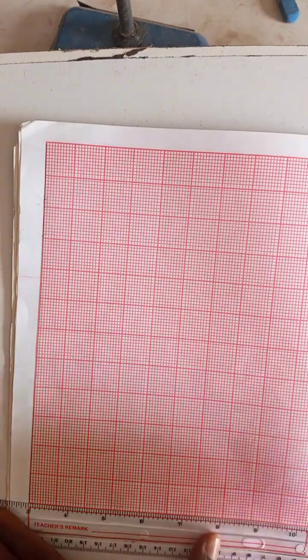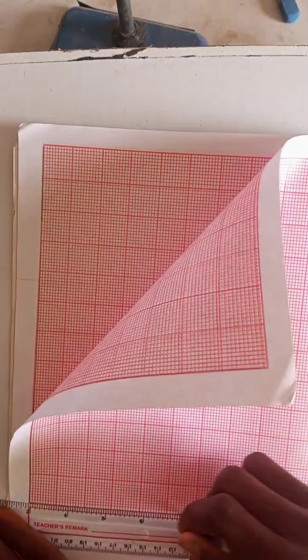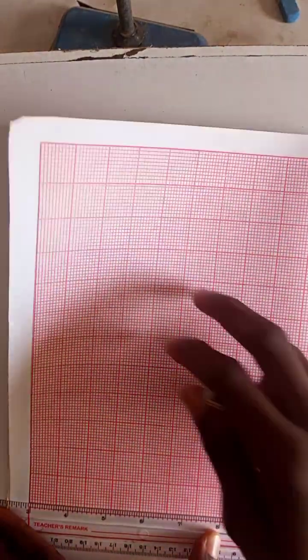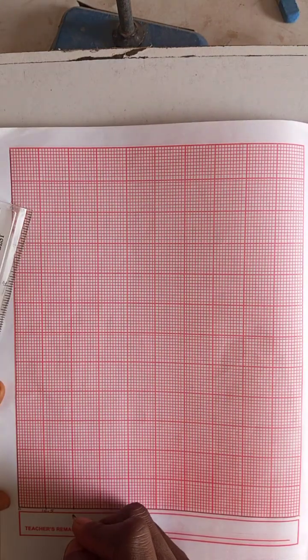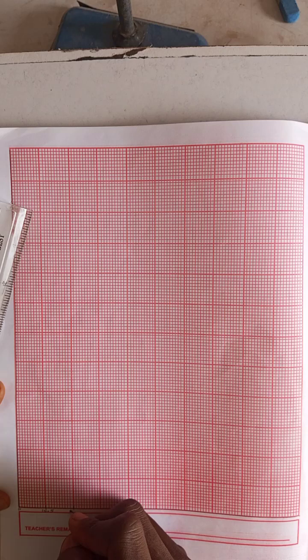You will first of all draw the vertical line, which represents the cumulative frequency, and the horizontal, which is the upper class boundary.